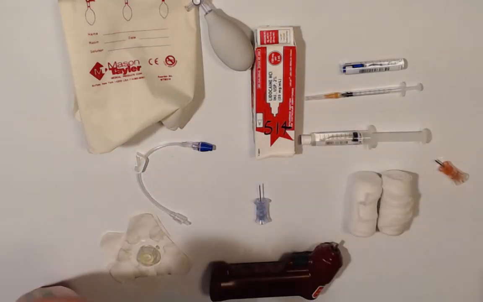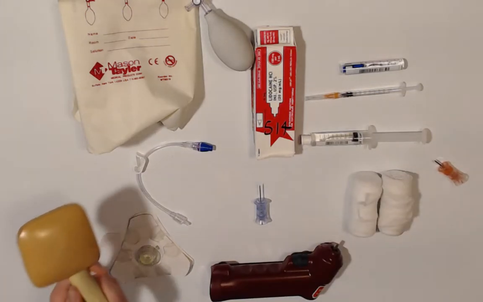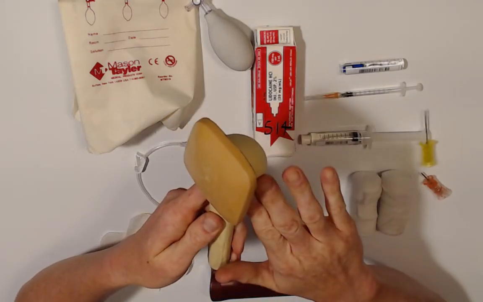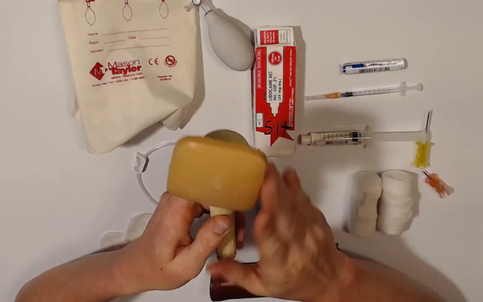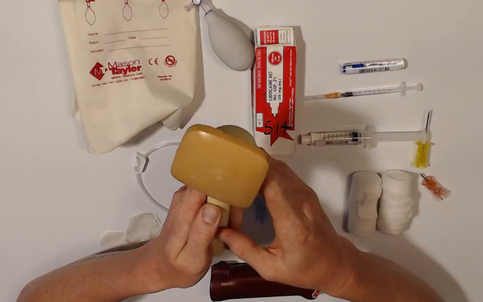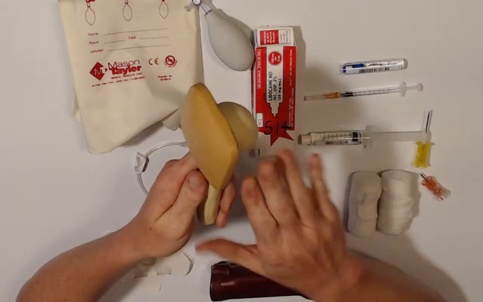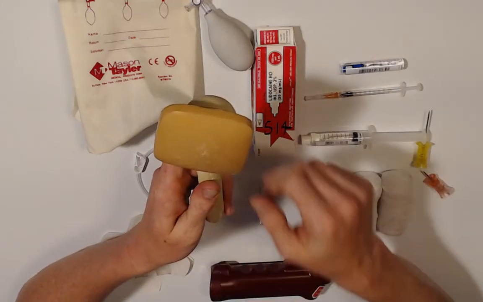Okay. So again, like I said, proper technique is we're going to find our landmarks first. So this is going to be representing our proximal humerus. Okay, so we would want to, of course, rotate our patient's arm across their belly so it brings this humeral head more anterior.